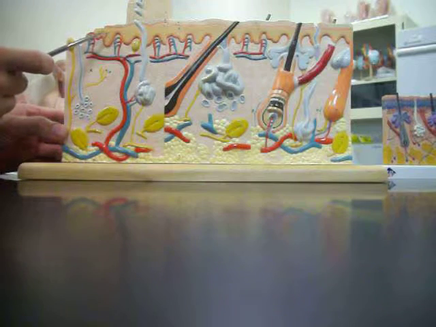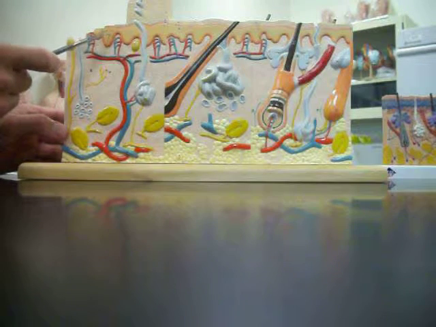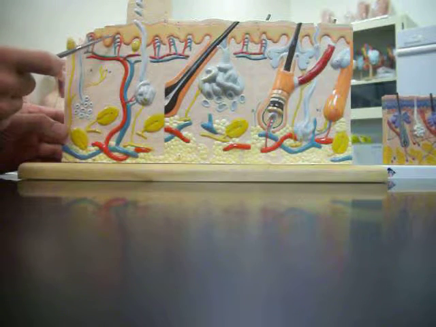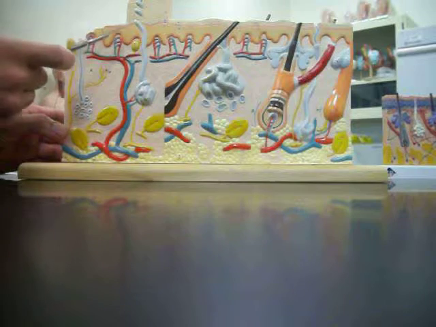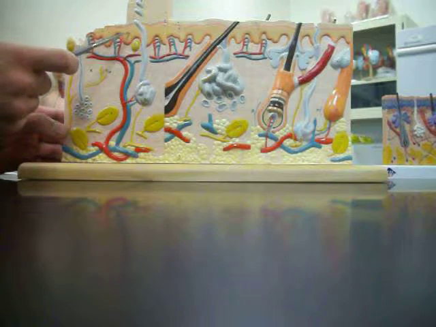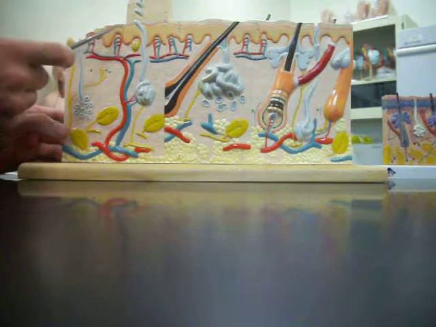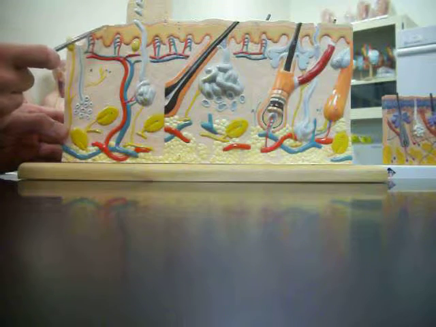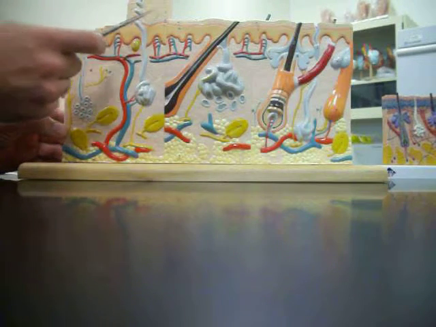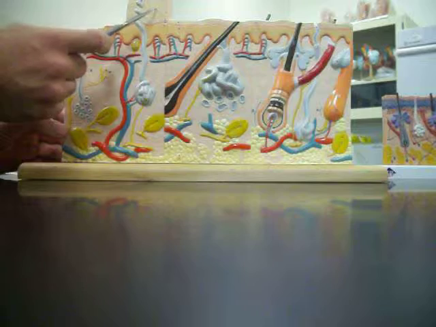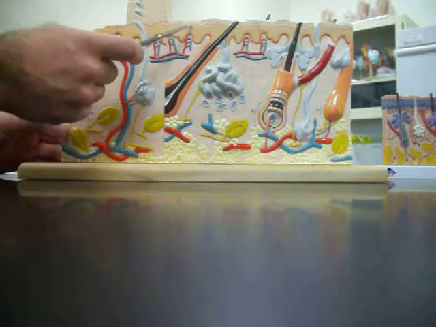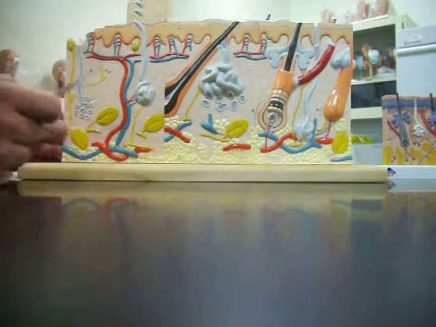Our first layer is the stratum germinativum. Did I screw that up? 1, 2, 3, 4. Now this is our stratum germinativum right here. This is our stratum spinosum, our stratum granulosum, the lucidum, and then the corium. And you can see this is thick skin versus thin skin with no lucidum layer.